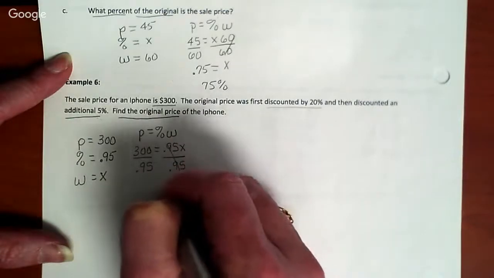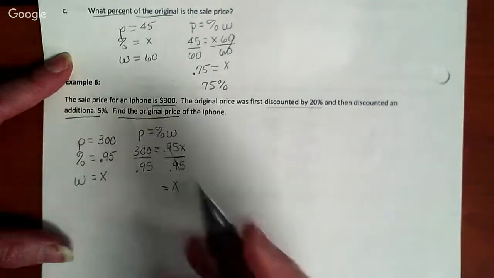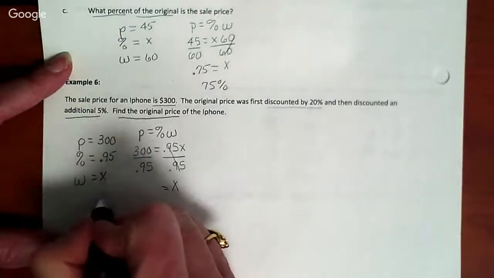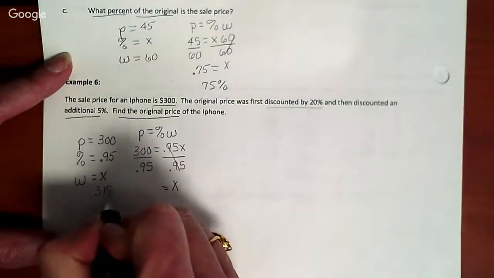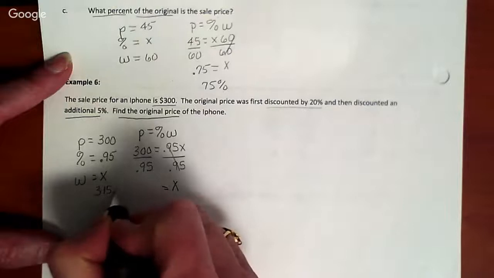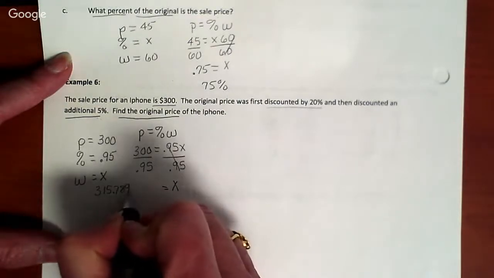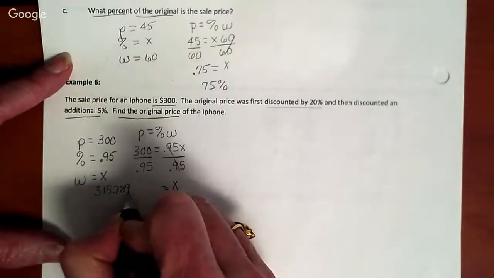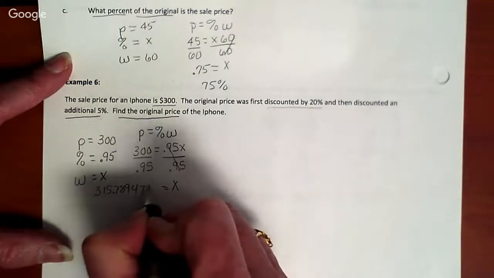So our X equals a big long number. So it's 315.7894737.